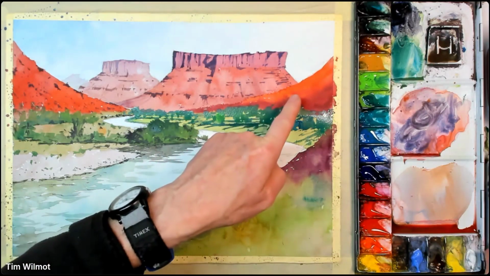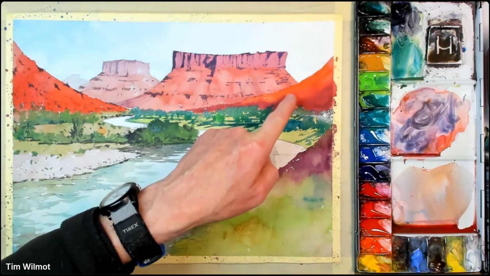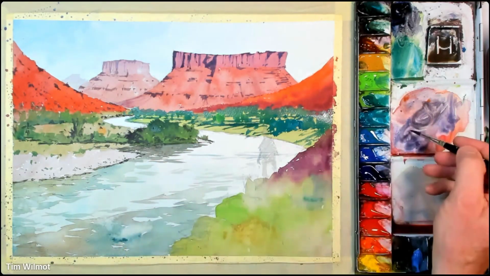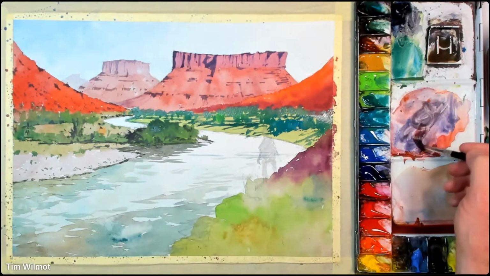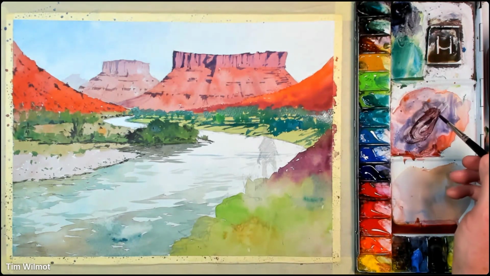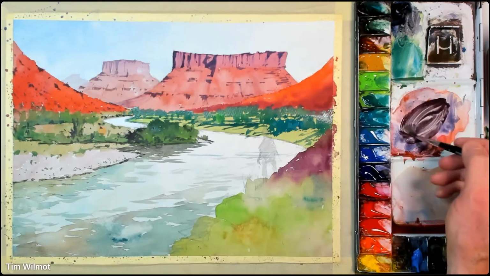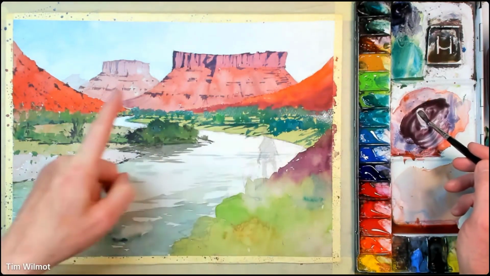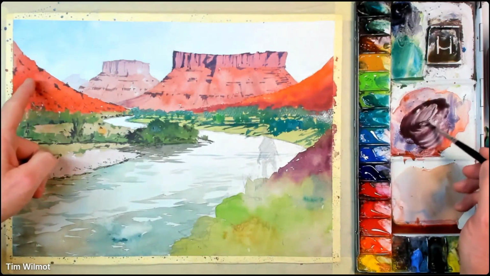More definition to the rocks above, with my small synthetic brush, and the dark rocks over here. The darker, it's not as dark a value as over on the left hand side.